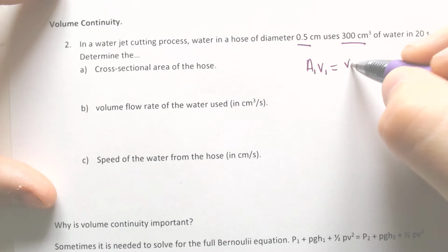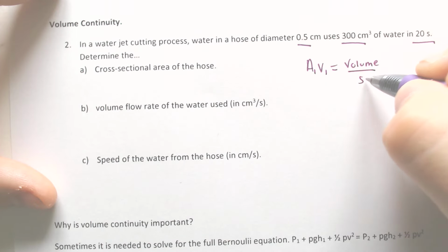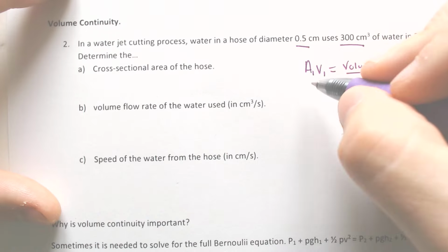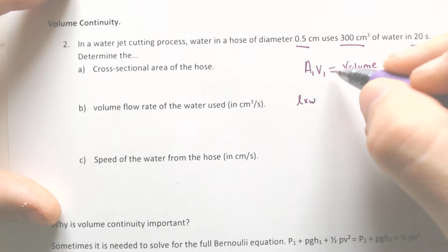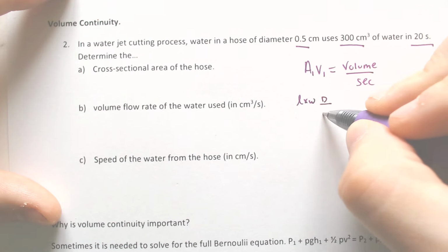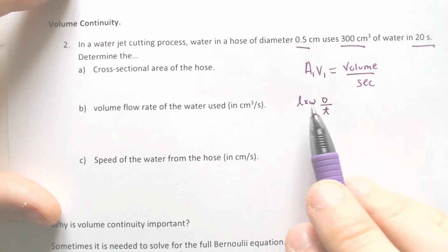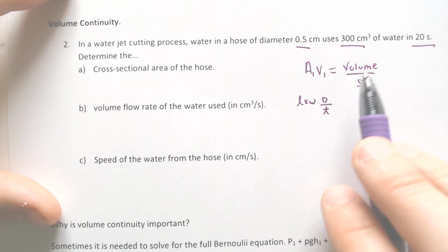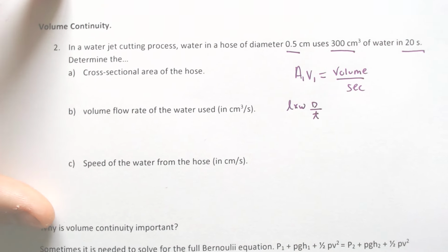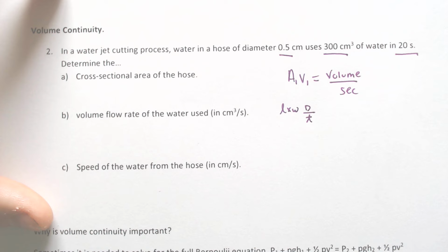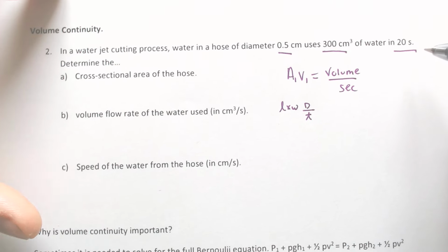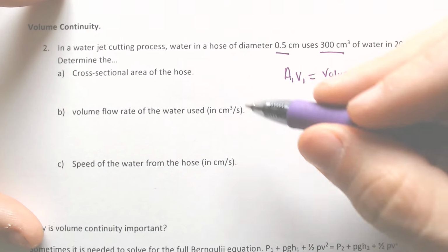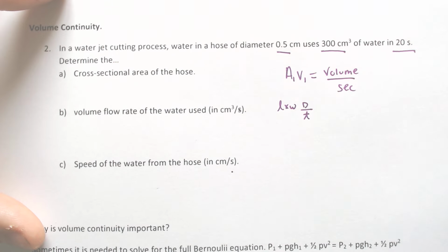A1v1 is equal to the volume per second. Now the reason for that is because area is typically like length times width, and velocity is distance divided by time. So we would have length times width times height, distance, divided by time. That's why we got volume divided by second here. So we have the volume, we have the seconds, and I am going to keep it in centimeters. I'm not going to worry about meters for the time being. It says centimeters per second, centimeters cubed, all that stuff.